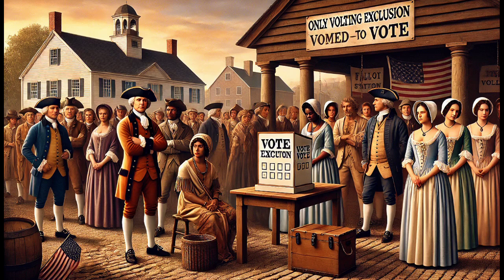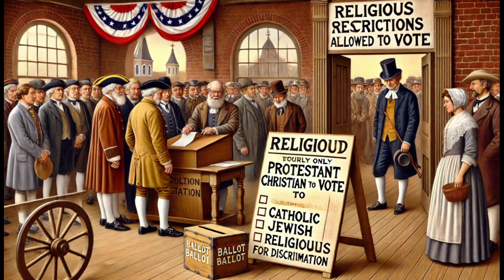Limited voter participation. Only white male property owners could vote in most states. This meant a significant portion of the population, women, enslaved individuals, Native Americans, and non-property owning white men, was excluded. Some states had religious restrictions on voting.